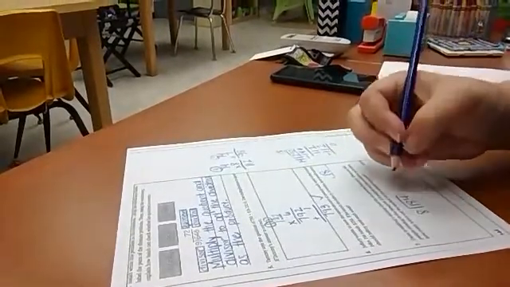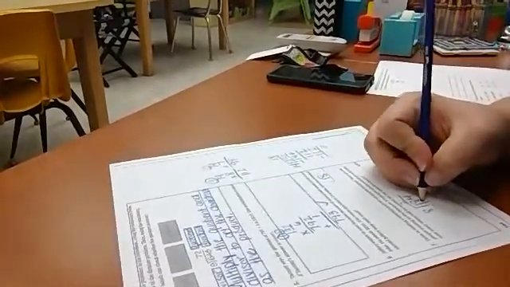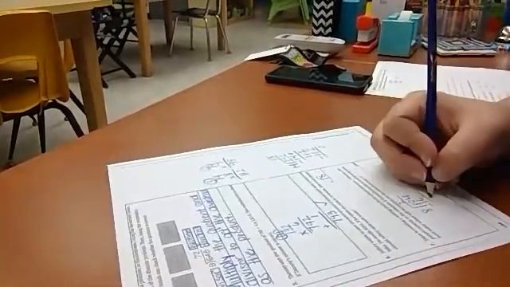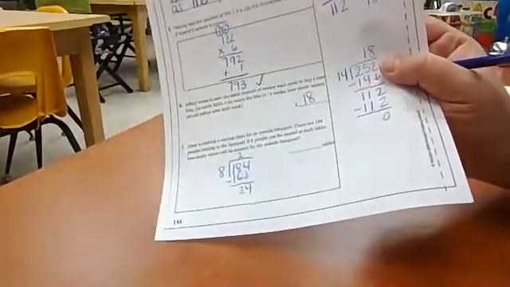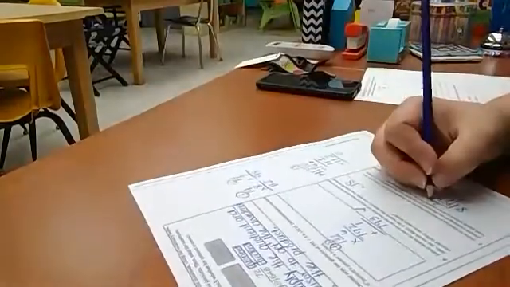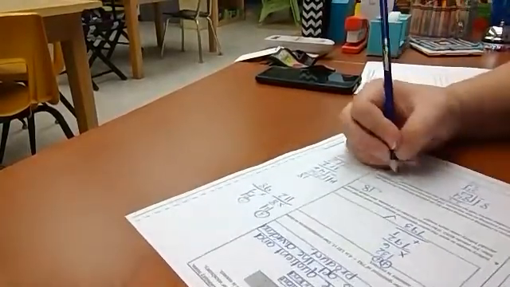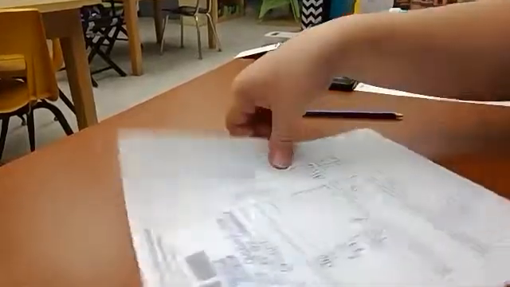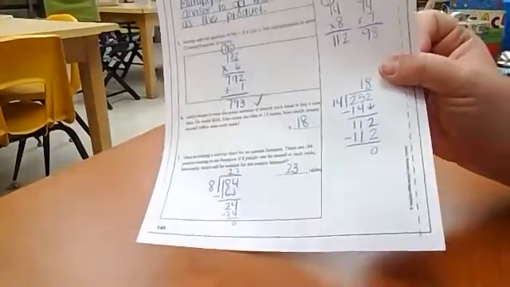How many times can 8 go into 18? Without going over, the answer is 2. 8 times 2 is 16. Bring down my 4. How many times can 8 go into 24? That answer is 3 exactly. We get no remainder. So 23 tables are needed for the awards banquet. I will be doing pages 3 and 4 in a separate recording.